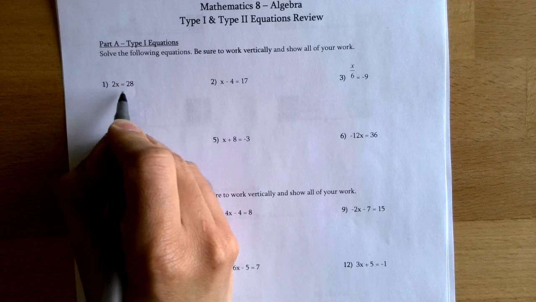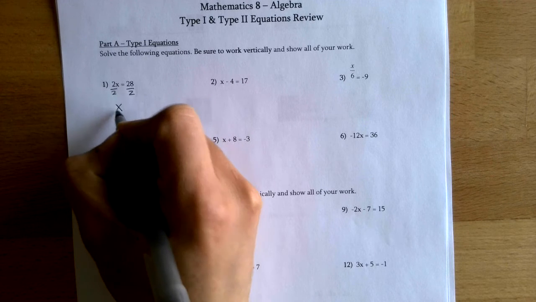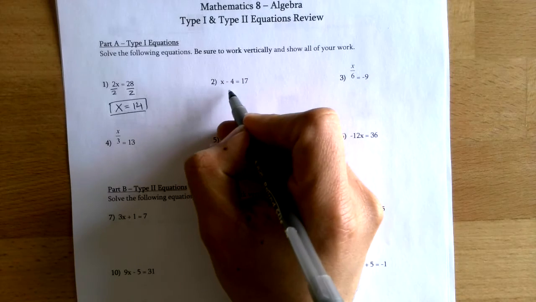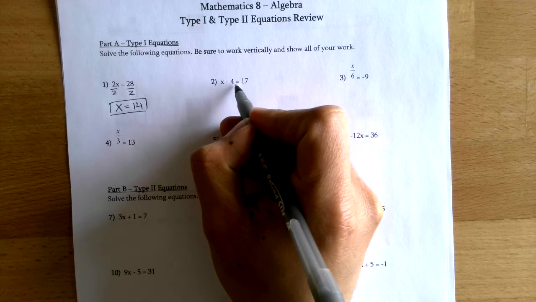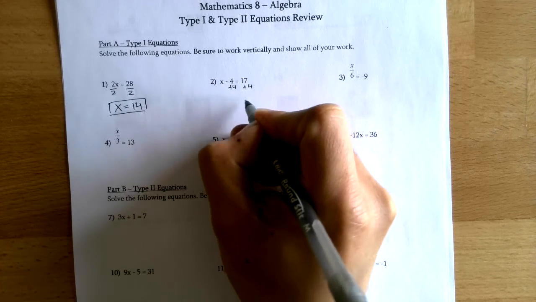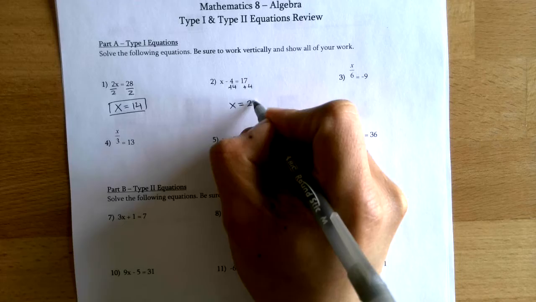So 2x equals 28. You just have to divide by 2 on both sides, and you get x equals 14. Next one, x minus 4 equals 17. The opposite of negative is positive, so we're going to add 4 on both sides. And I should get x equals 21.